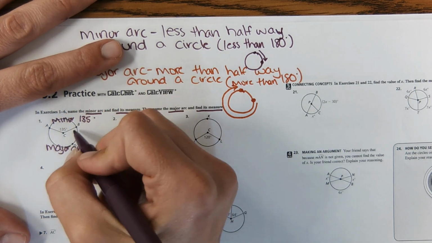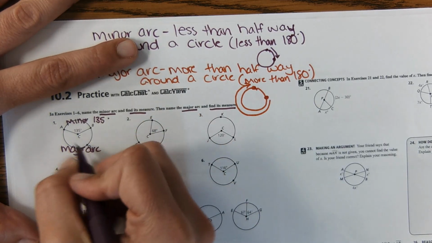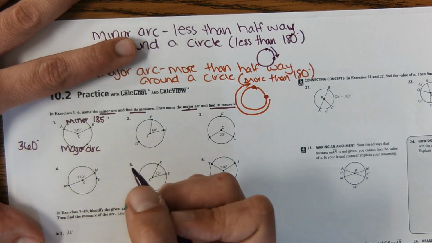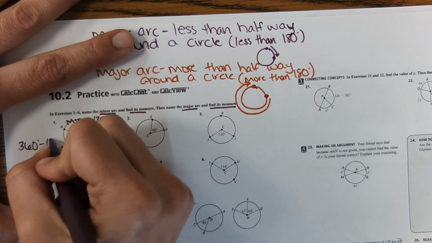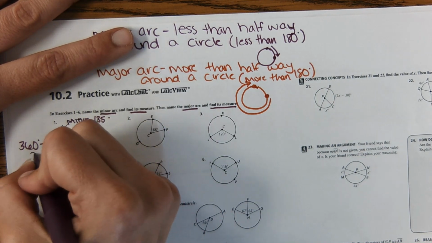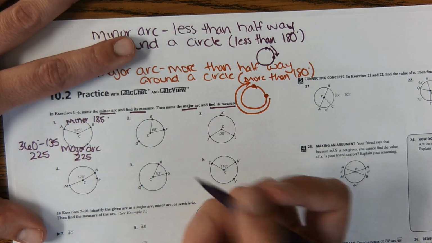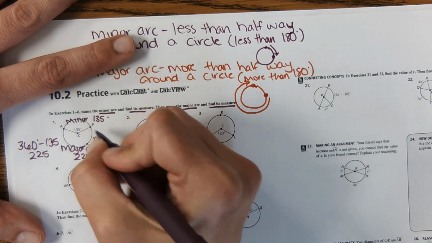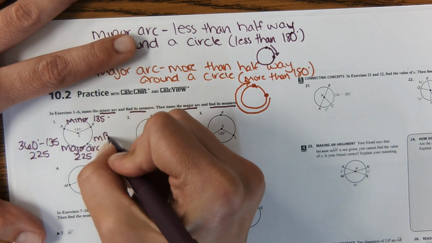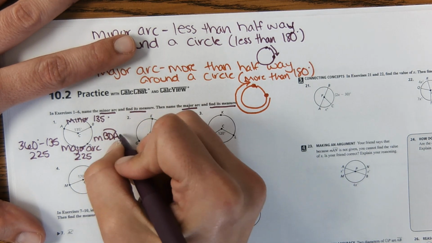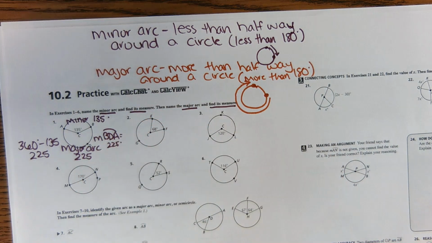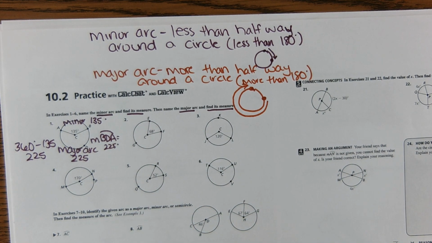Over here, we would have to do 360 degrees, which is all the way around the circle, minus the 135. And then what's left over is 225 degrees, and that would be this arc measure. And then to name that arc, you could say measure of BDA, and you just connect the dots. BDA equals 225 degrees. Okay, that is the gist. So we're just going to stick with that.